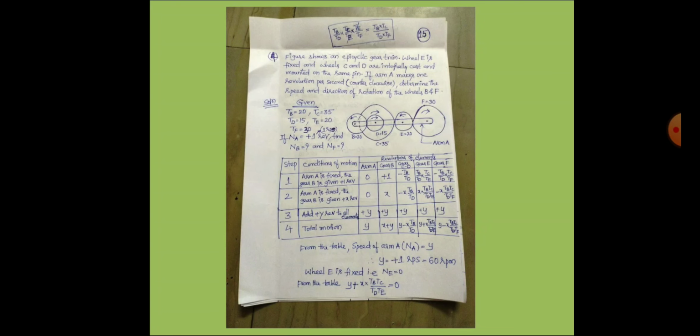Next, gear CD. What is the speed of the compound gear CD? Here B is driving the gear D. Therefore, the ratio of the number of teeth on the wheel B, that is TB by TD, gives the speed of the compound gear.